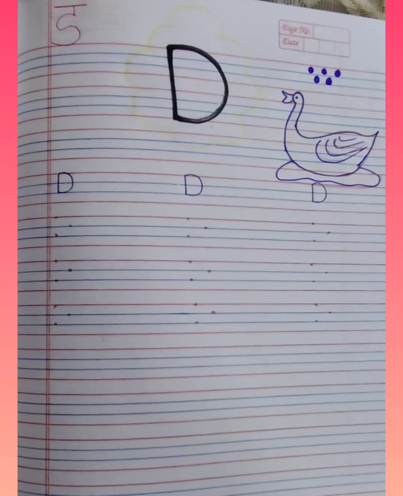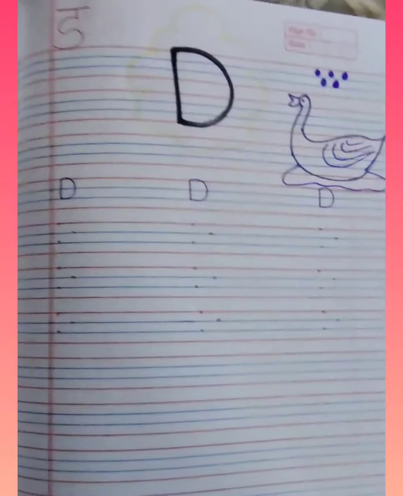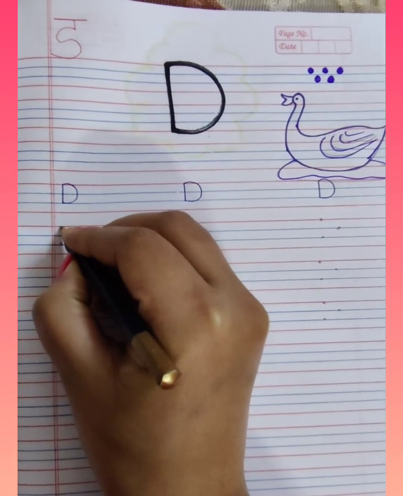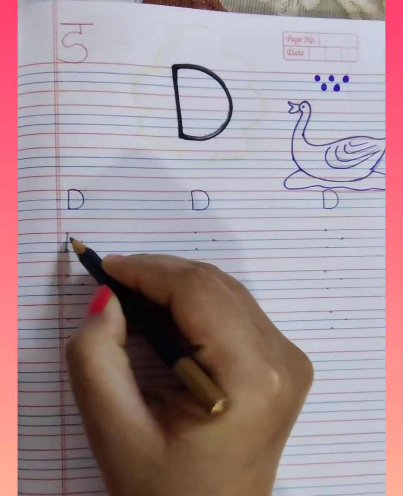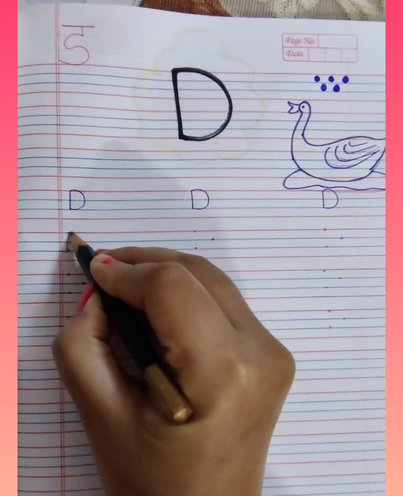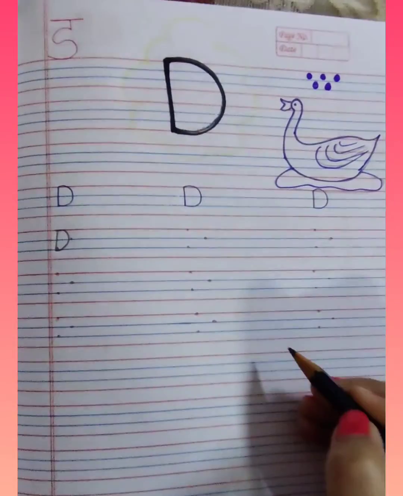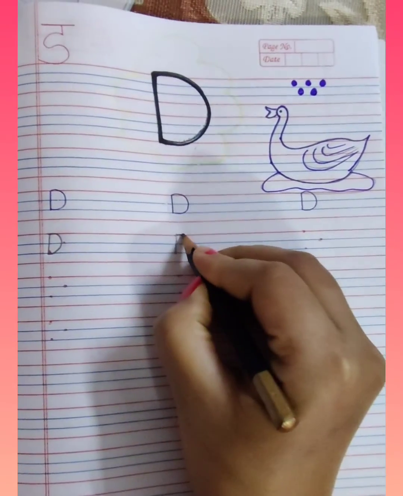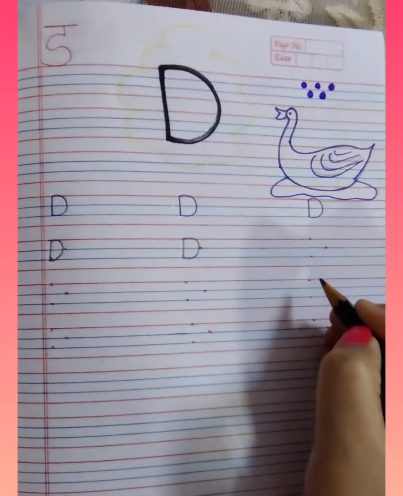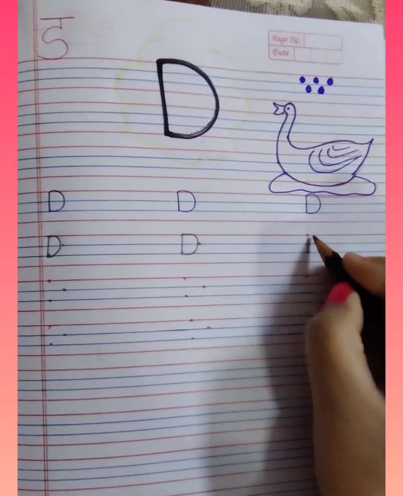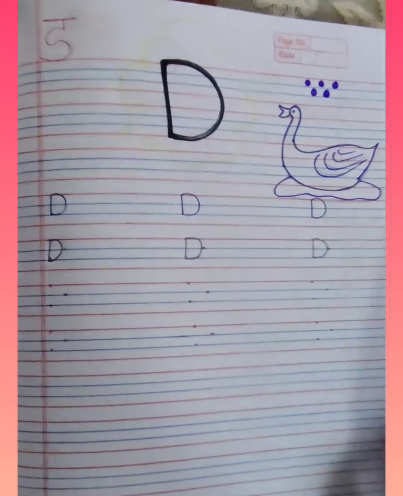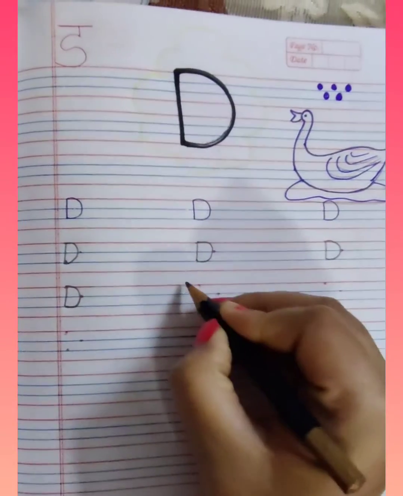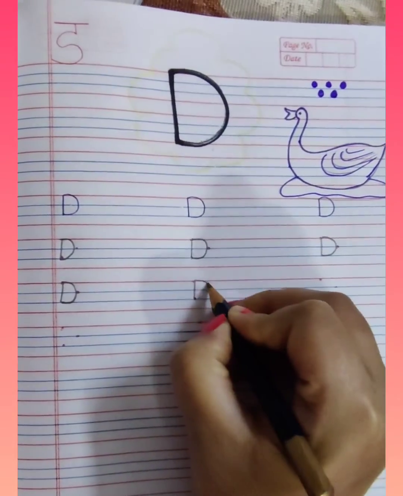Now let's see how to write letter D. This is very simple. You all have to make one straight standing line from up to down, then make one curve. Letter D. See once again, standing line and one curve. See once again, letter D.